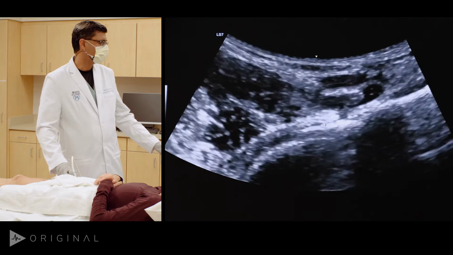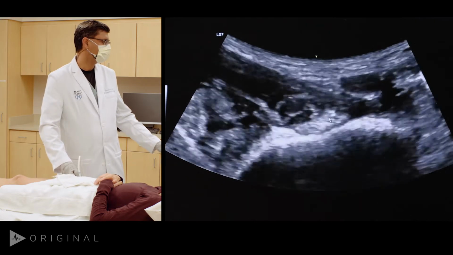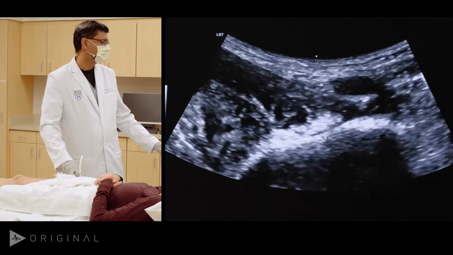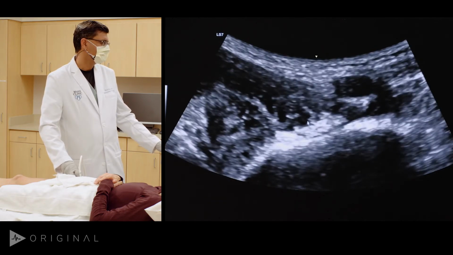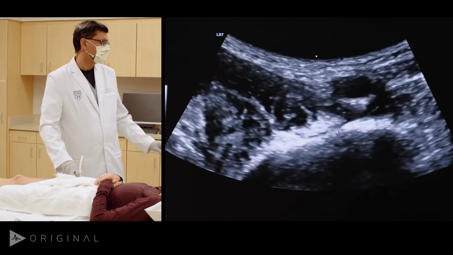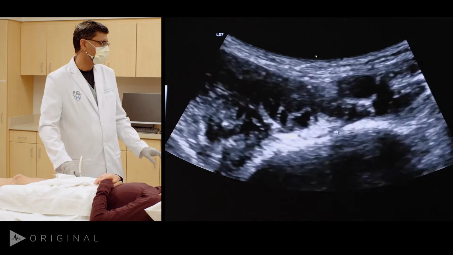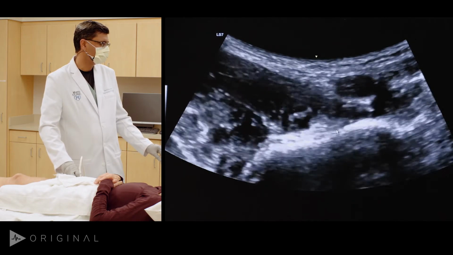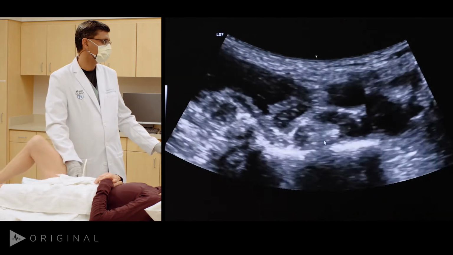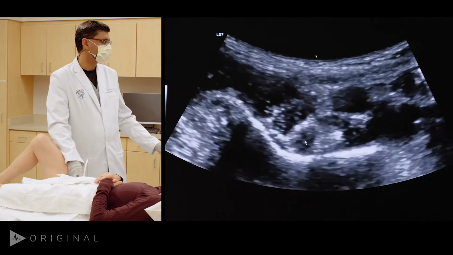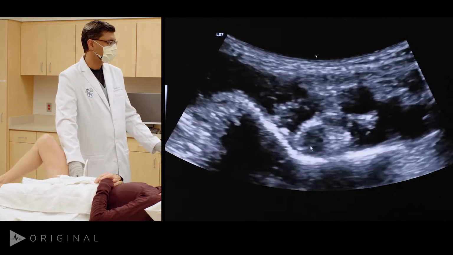As you can see on the screen, this hyperechoic structure, that's the acetabulum. This hyperechoic structure is the iliopsoas tendon. So now slowly we'll ask our model to bring the leg up. We stay on that tendon. You can see the tendon is still there. The muscle is trying to go around it. Externally rotate.